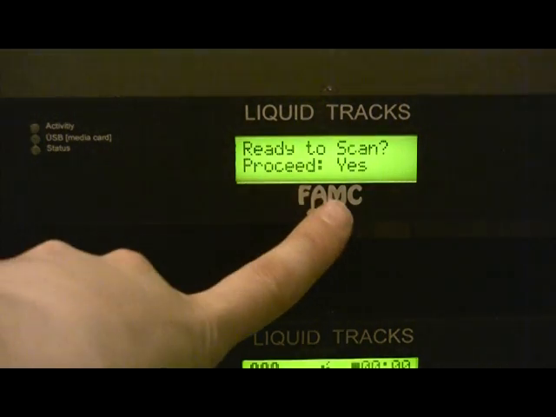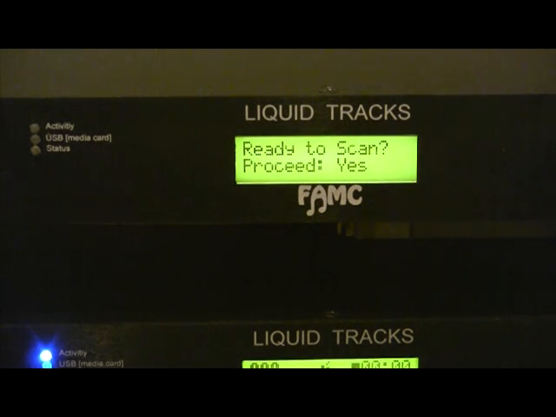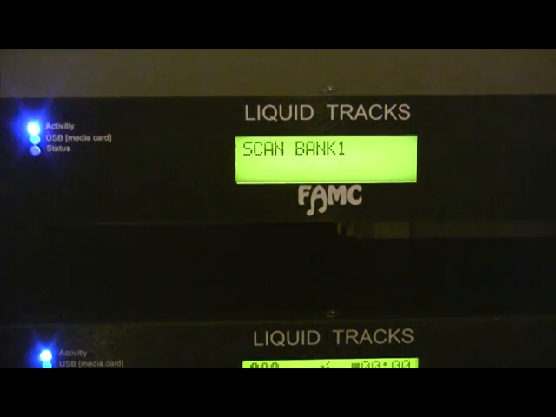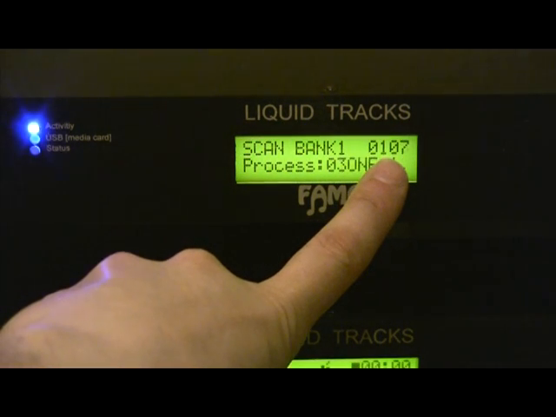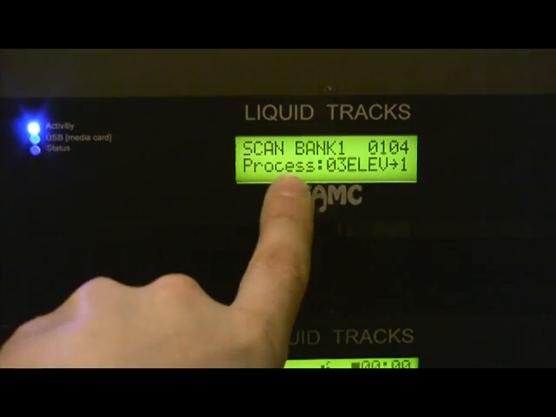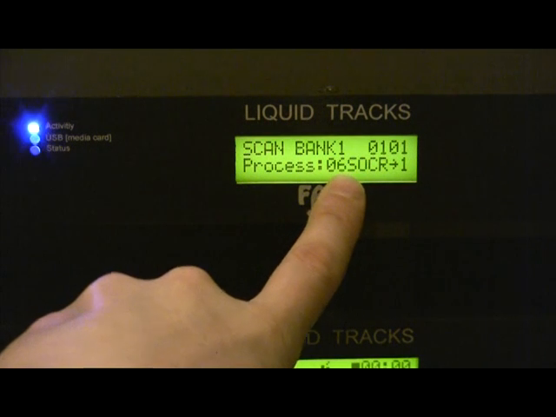So it's going to go ready to scan. In fact, I have a corrupted file in here, so I'll show you that as well. So now it's going to scan. It found all the files. There were 110 of them, and now it can tell you that it's processing them. And what it's actually doing is pulling up all the audio files.